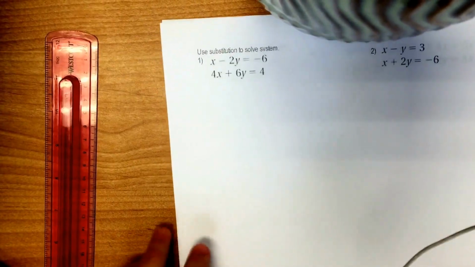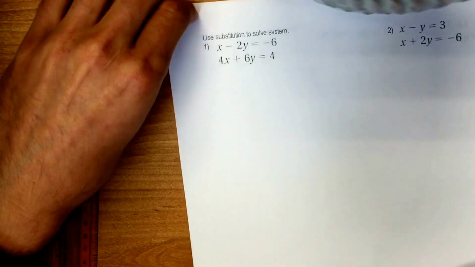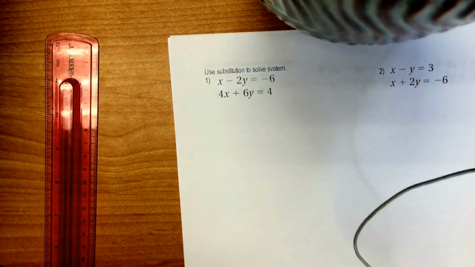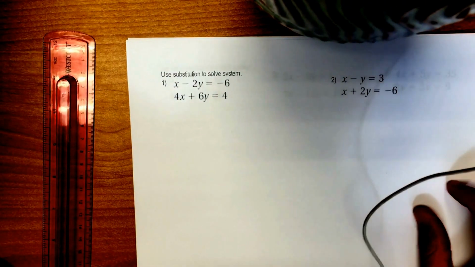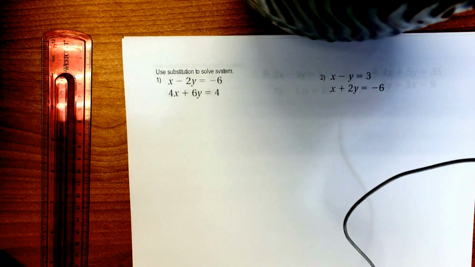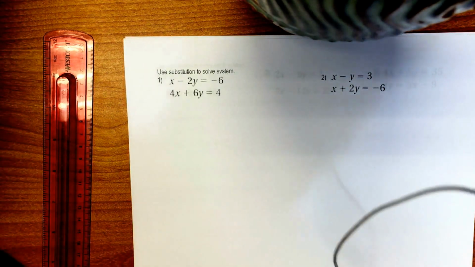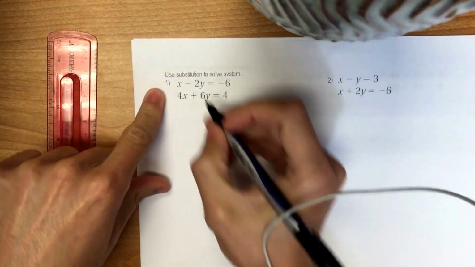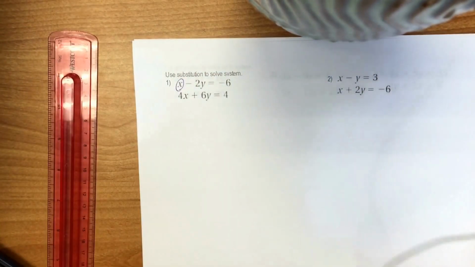So the next method we're going to talk about is the substitution method. So in order to do substitution, the things you're looking for, I want one of my equations to have a variable that doesn't have a number in front of it. That's how I know that substitution is going to be a good option to use. So when I'm looking at this first problem, number 1 here, I notice that this x doesn't have a number in the front of it.